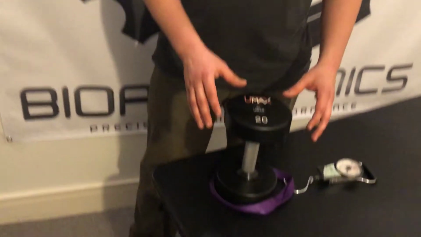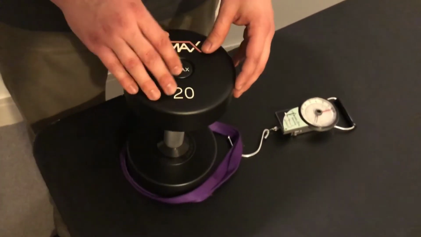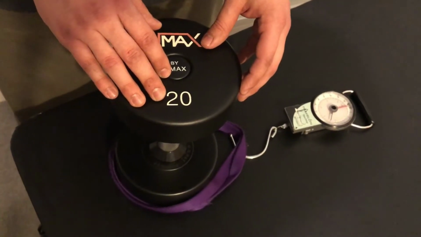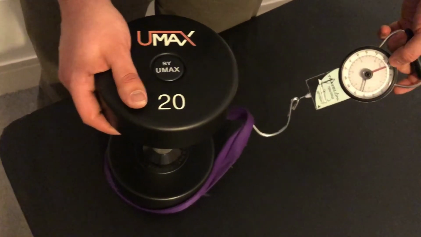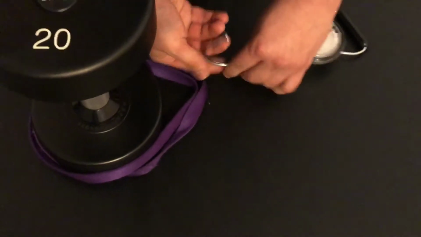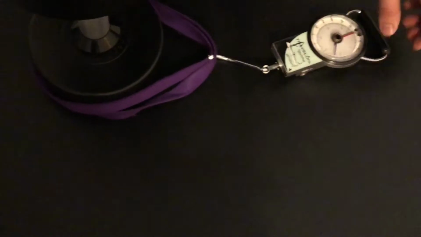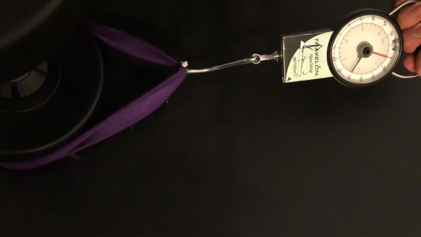So an example of that might be, we have this dumbbell here that has a certain amount of mass to it. Now with that mass, we also have a pull or a force being placed, let's try that again, on this object.